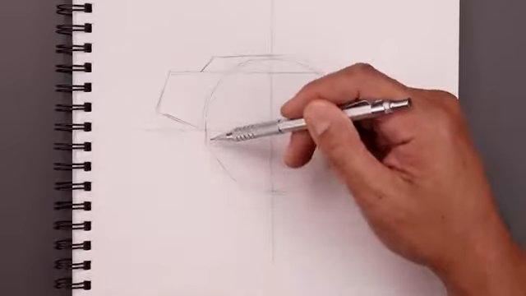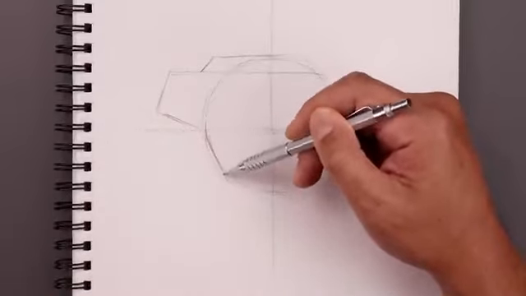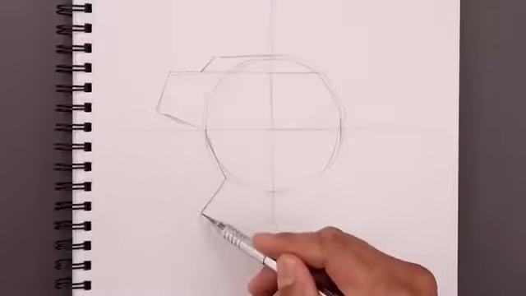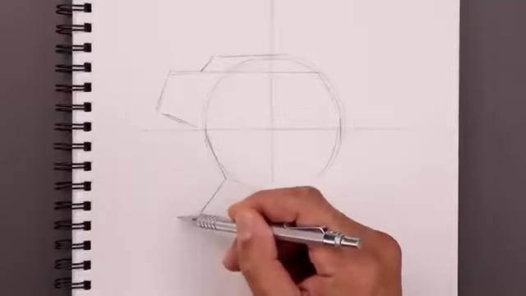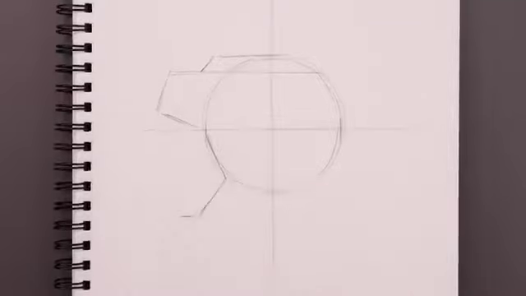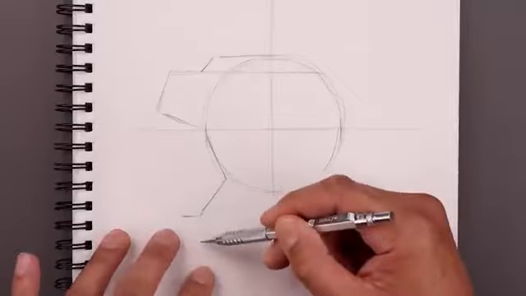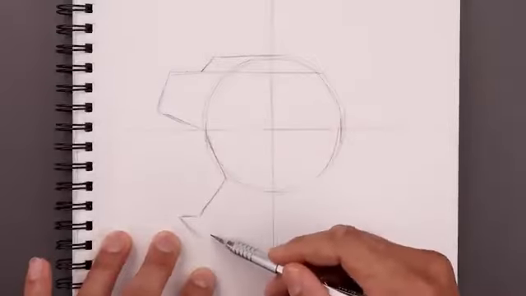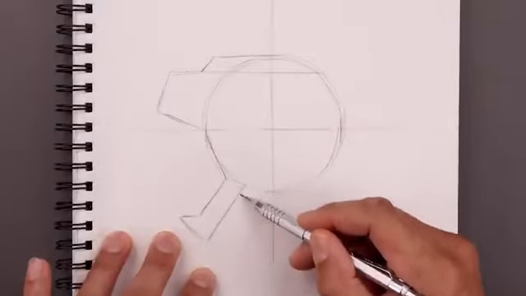Let's go back to the corner of the mouth. Just going to slope this down, angle this forward towards the lower jaw, and then draw a short line going out. Now I'm going to work our way around the chin. Let's angle this down and then in, then angle this up towards the bottom of our circle.